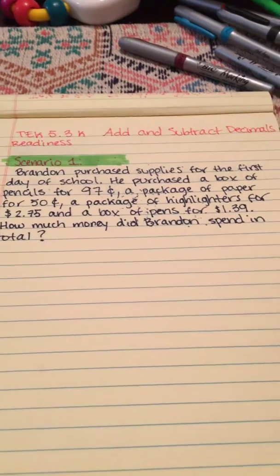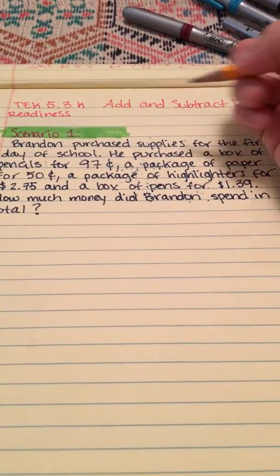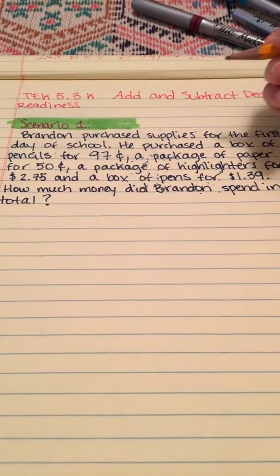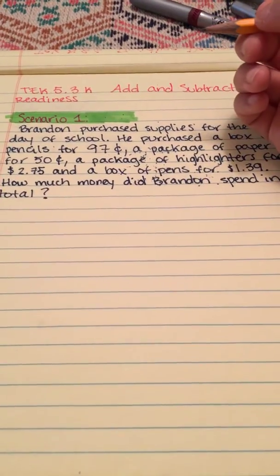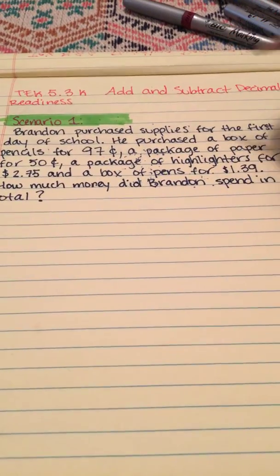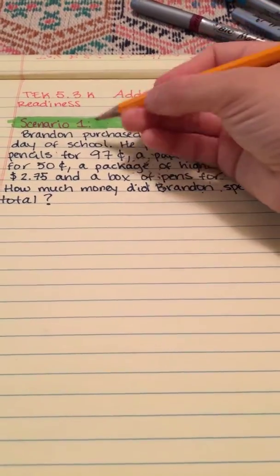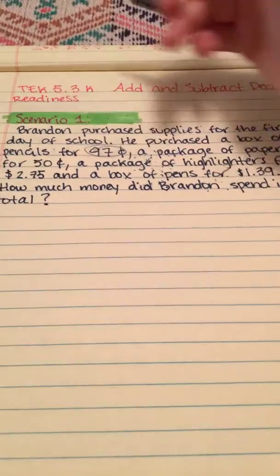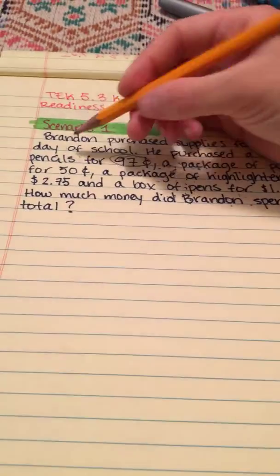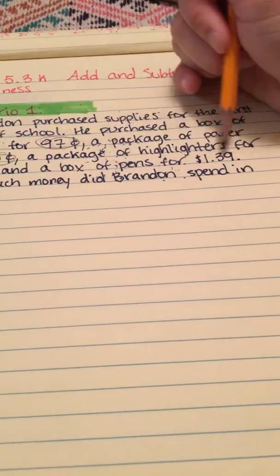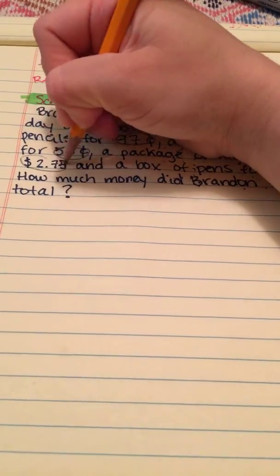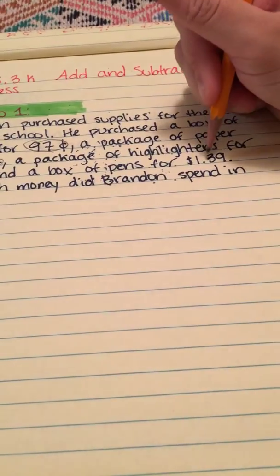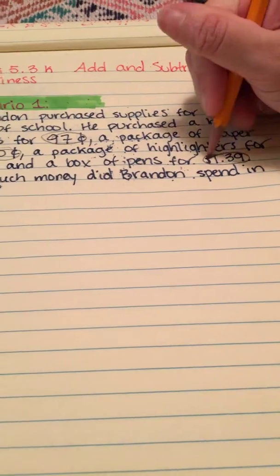So again, when you're taking the STAR test, you're going to go ahead and underline, circle the important parts of the word problem. Okay, so we have 97 cents, and we have 50 cents. Then he bought a package of highlighters for $2.75 and a box of pens for $1.39.